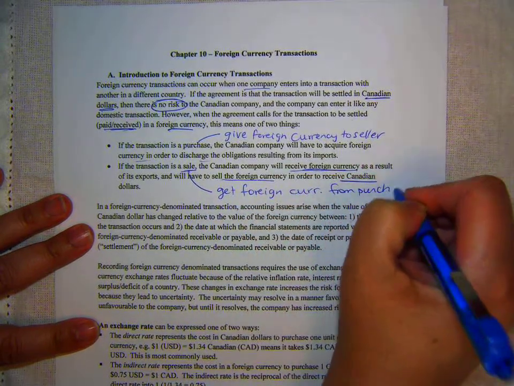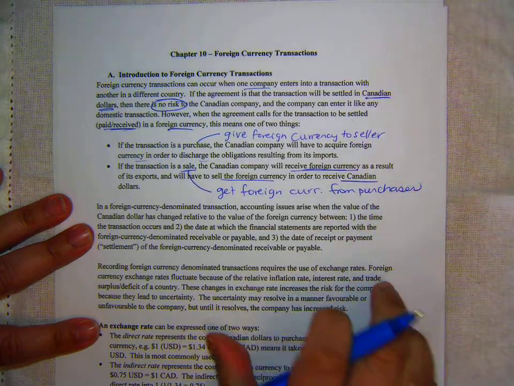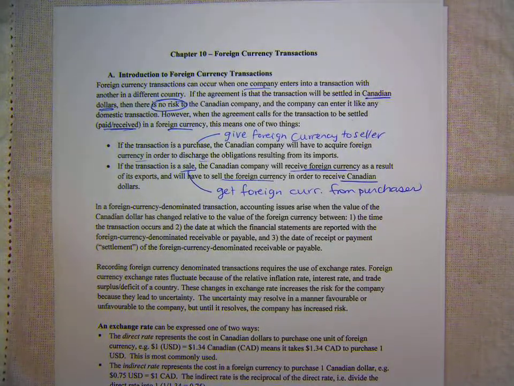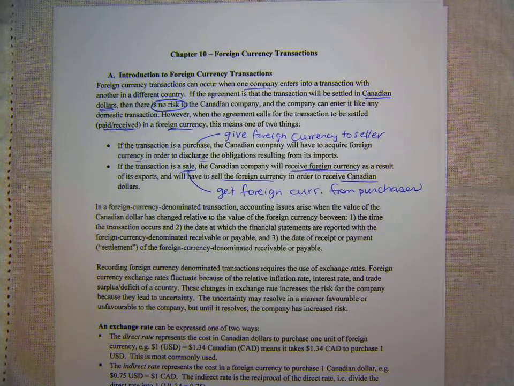So think of yourself buying something online from a US store, a European store, an Asian store, wherever. A lot of times you have to pay in that country's currency. If you do it through PayPal or a credit card, it will convert your Canadian dollars into that currency at whatever the rate is on the day, plus a fee. So we're doing the same kind of thing here. How do we record it when we make a purchase or make a sale?